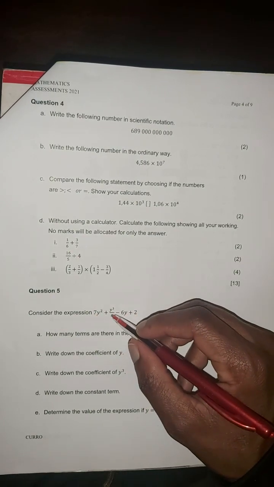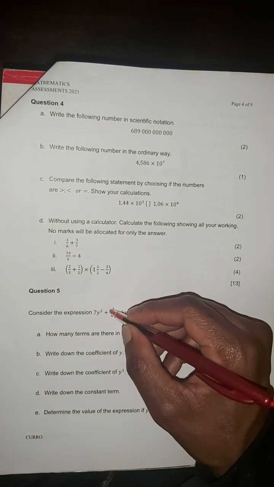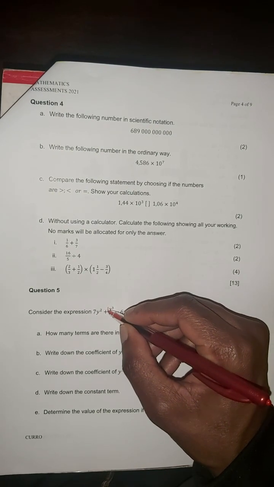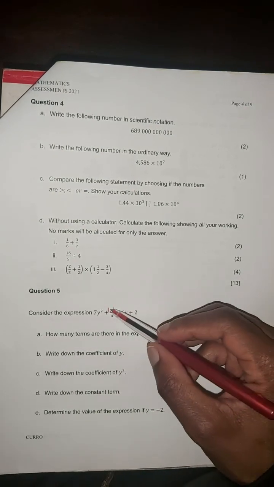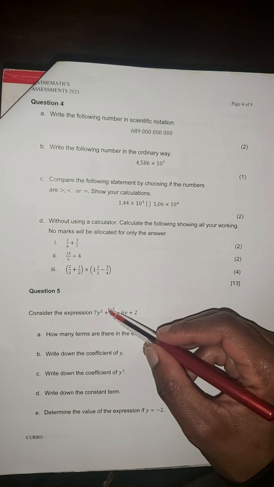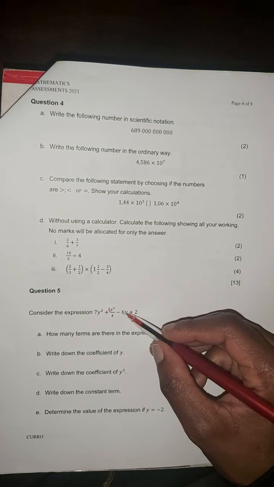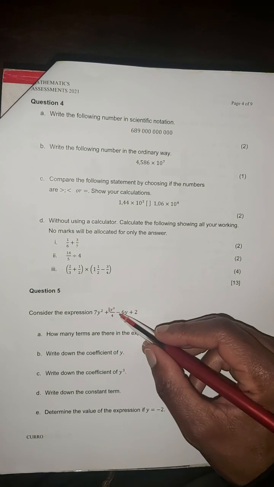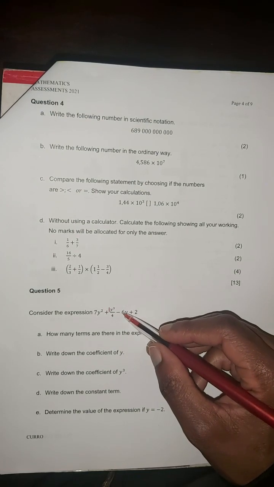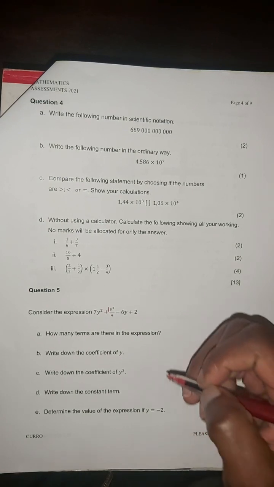And here, there is a number again. When you see nothing here, it means there's actually a 1. So the coefficient of y cubed is supposed to be 1 over 4. Then the coefficient of y is supposed to be negative 6. Do you see that? Those are the things you need to know.